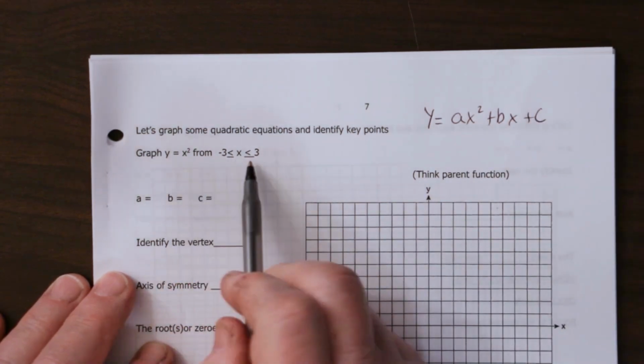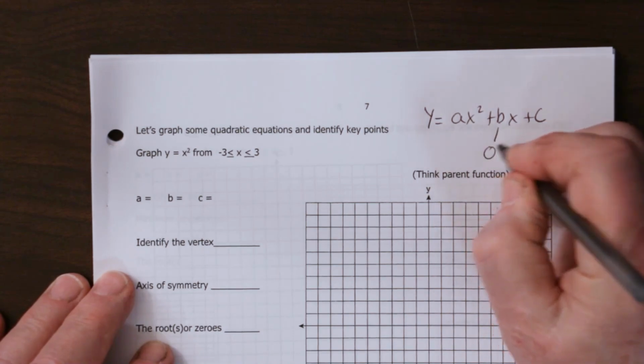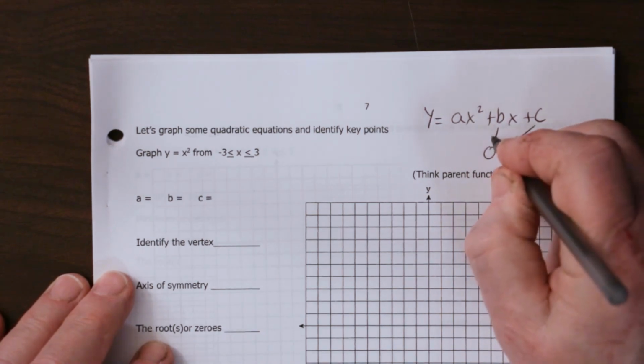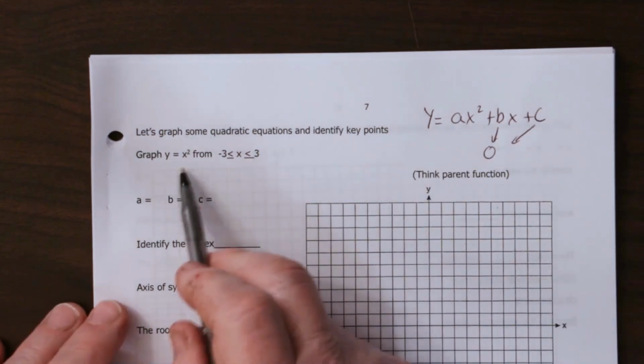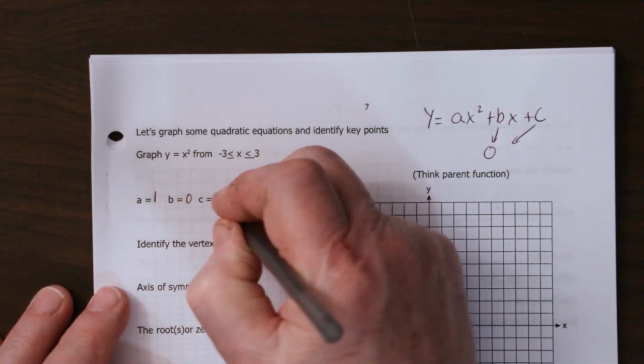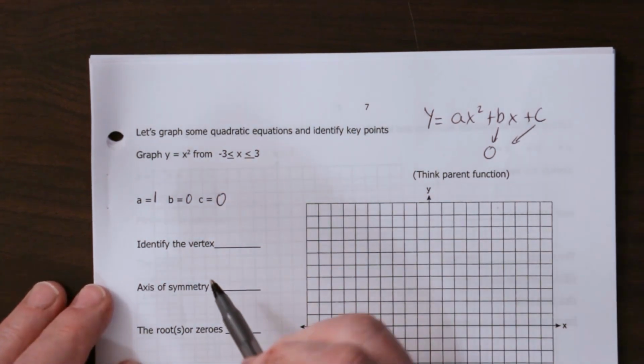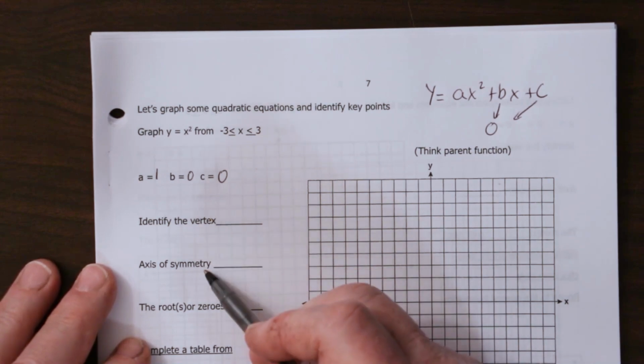Well, I don't have any of that other stuff here. That just means that b is equal to 0 and c is equal to 0. So all I got is an x squared there, and then I have a 1, a 0, and a 0.